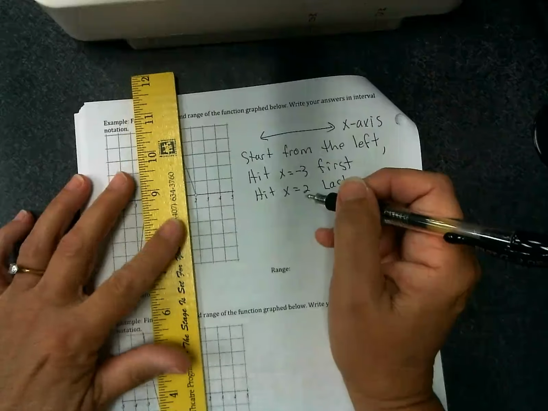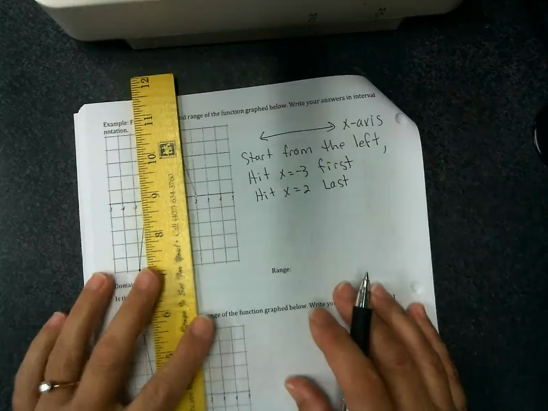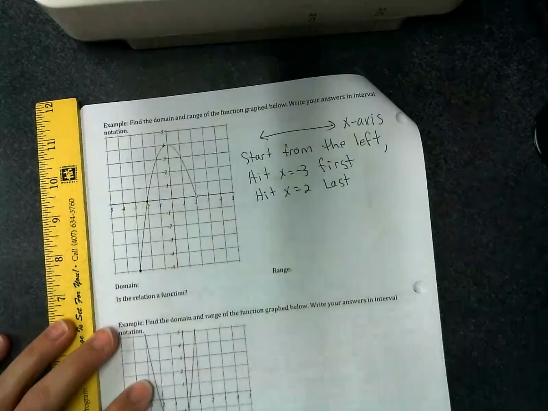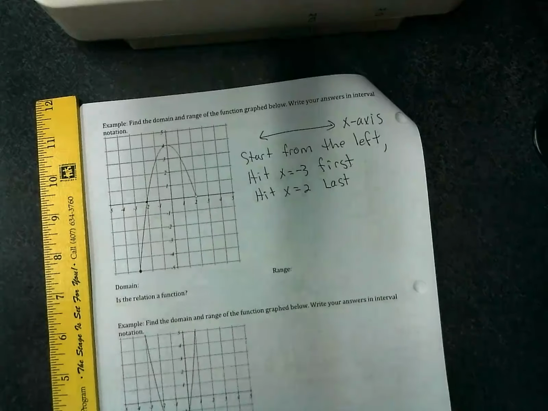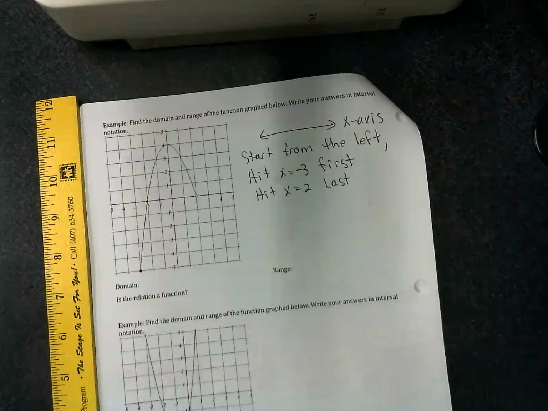-3 to 2. What did you ask me? -2? -2 is right here. Yeah, but when we collapse it, that's not going to be the last number we hit. So I'm asking you, if you come from left to right, what is the very last number you hit?